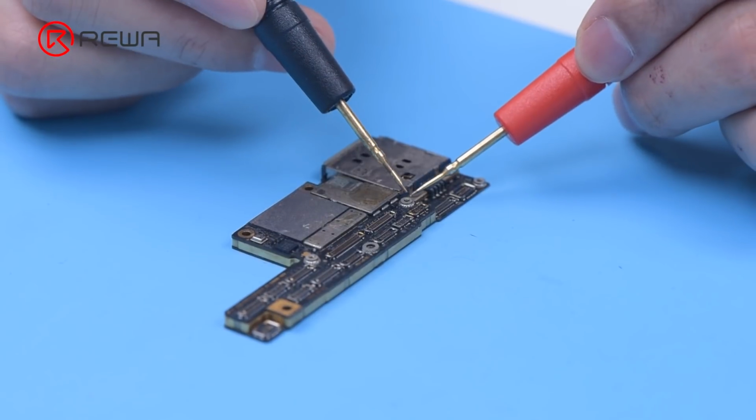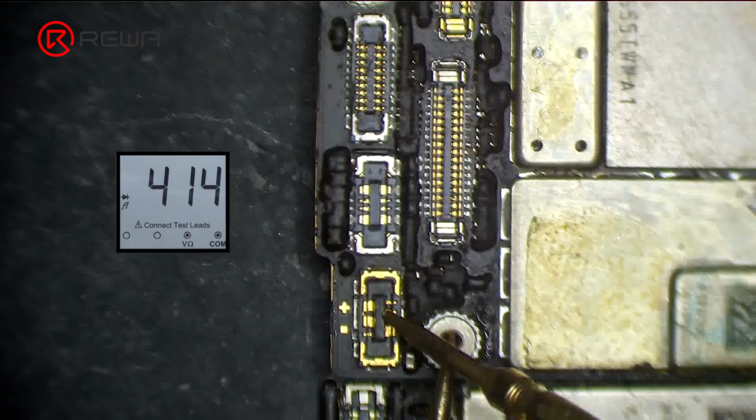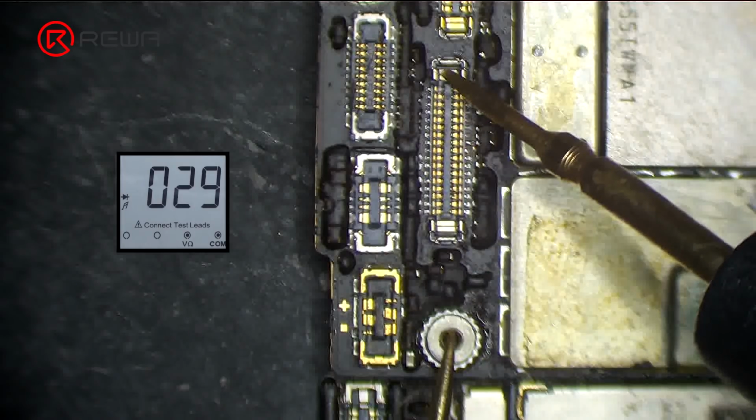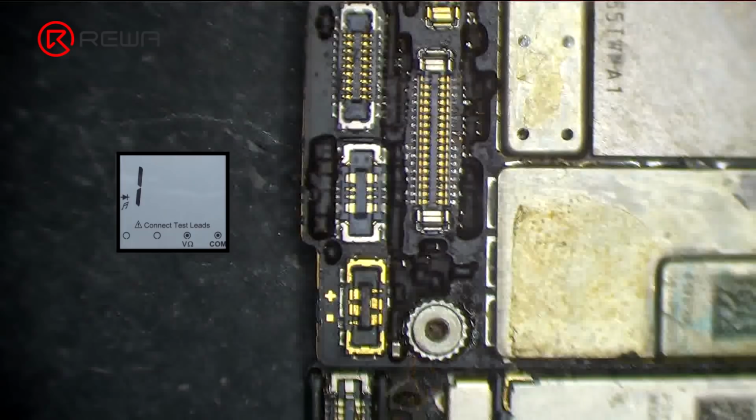In the first place, we measure PP-back VCC. The resistance value is normal. Then we measure PP-VDD main. The resistance value is 29, which is relatively low. It indicates that there is a damaged component on PP-VDD main.